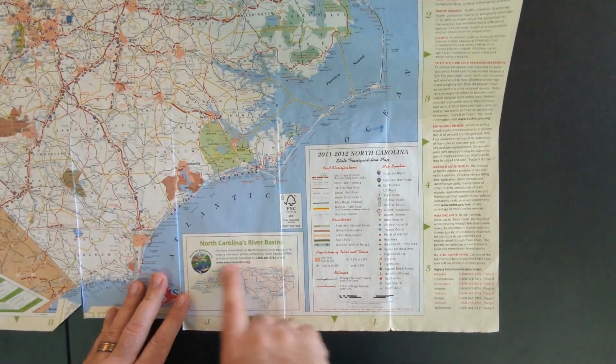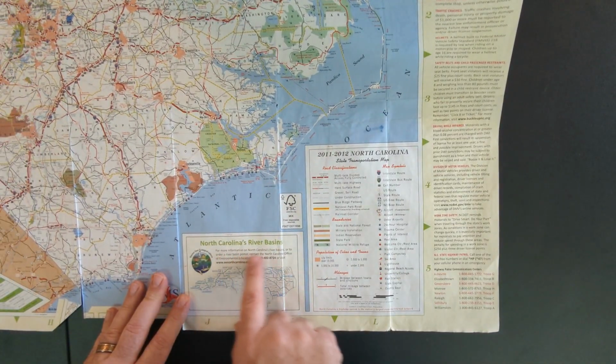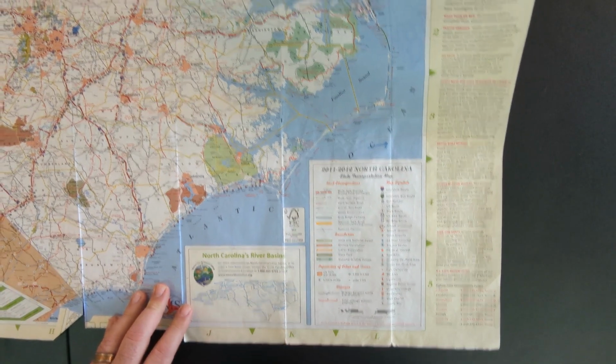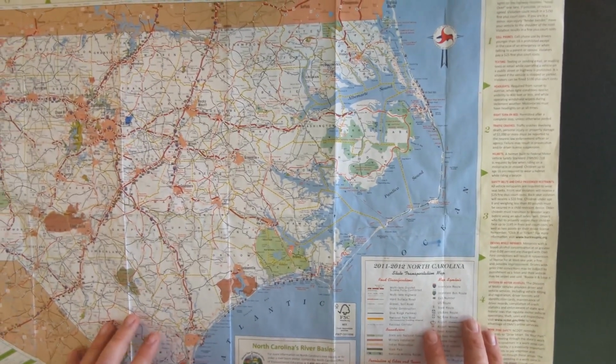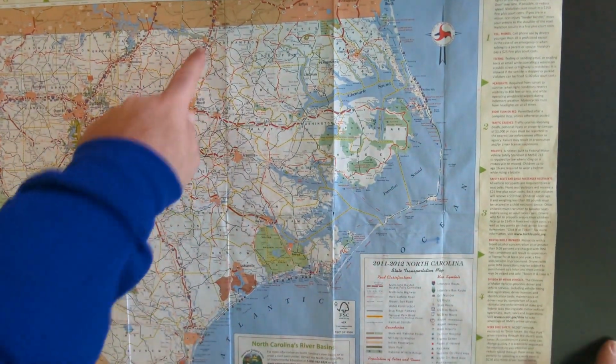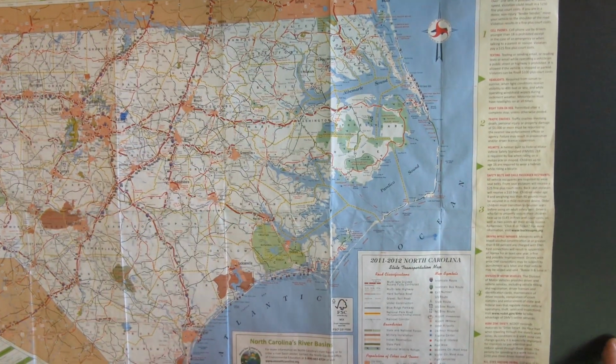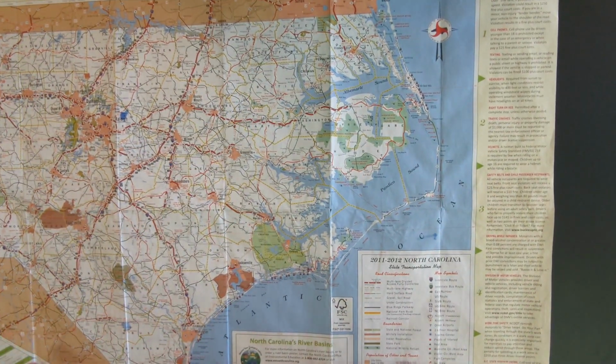Okay. We also have a smaller map here that tells us about the North Carolina river basins. So if you wanted to know what river basin you're in, you could find out. All right, and so then we have the general map. We have the major roads, some of the smaller roads, and so you can find your way around.